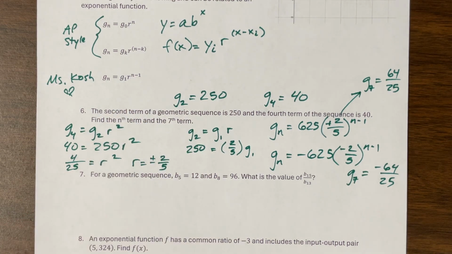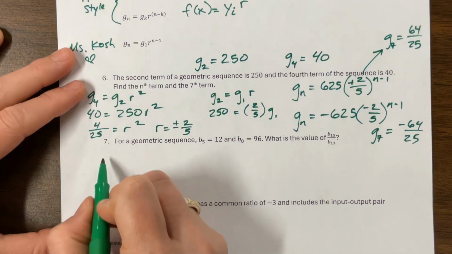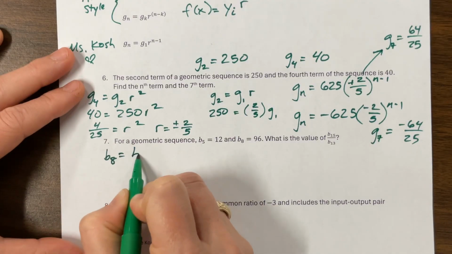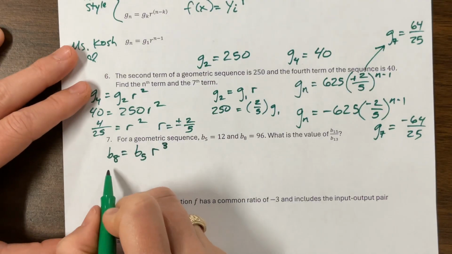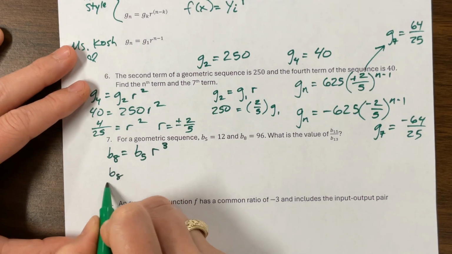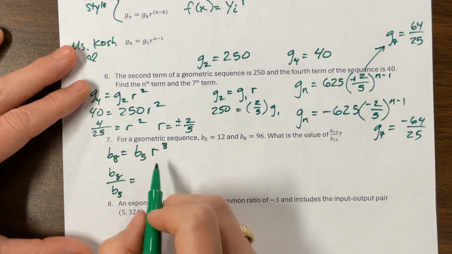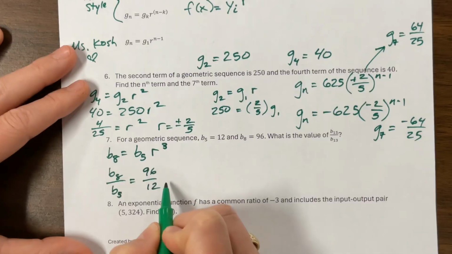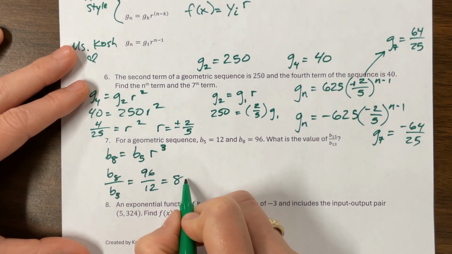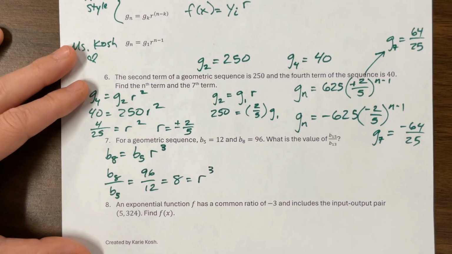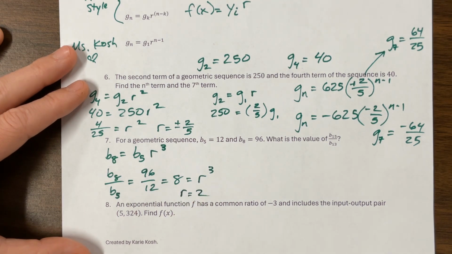Okay. For a geometric sequence, let's see. We have b sub 8 is equal to b sub 5 times r to the third power. And so that would give me b sub 8 over b sub 5 is equal to, well, b sub 8 is 96 over 12. I think this equals 8. And this would be equal to r cubed. So if 8 is r cubed, then r is 2.